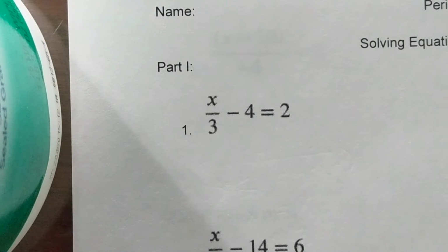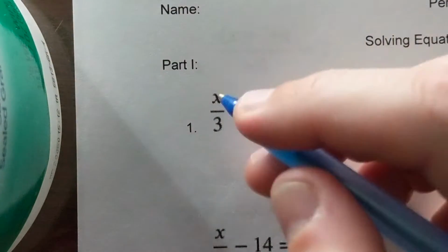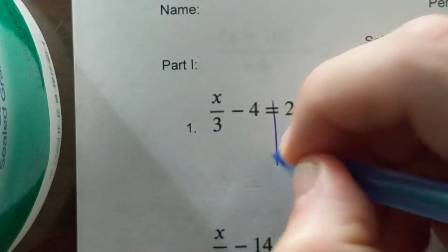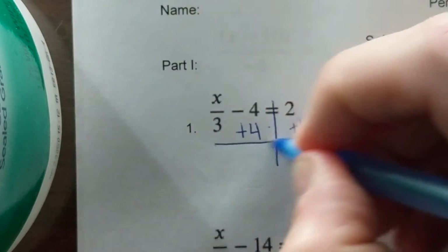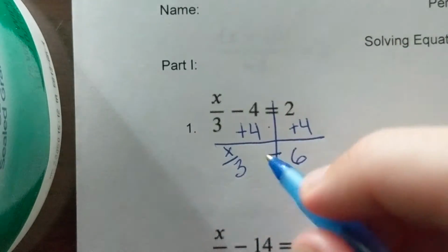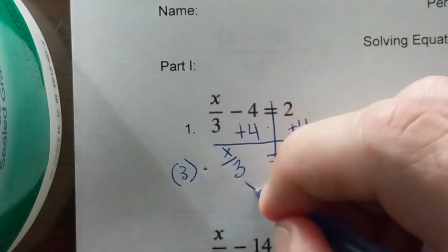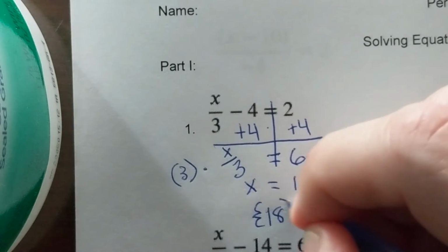Right, numbers 1 and 2 are just a review from yesterday, so I'm going to quickly go through those ones. So, we have x divided by 3 minus 4 equals 2. First thing I'm going to do again is get rid of the constant term on the same side as the variable, so that'll leave me with x over 3 equals 6. And then the last step is to multiply both sides by 3. So we should get x equals 18 as our final answer here.